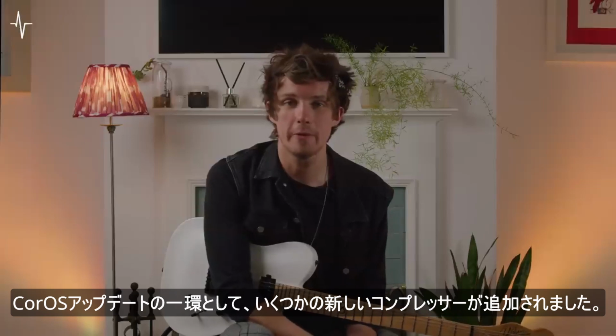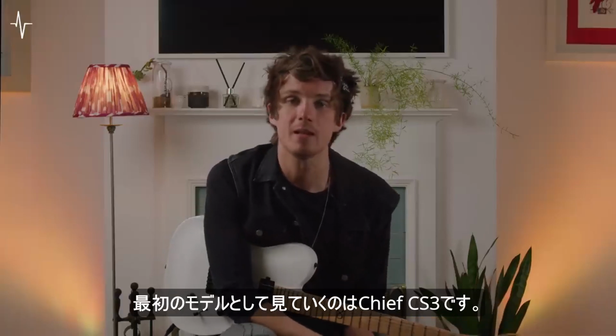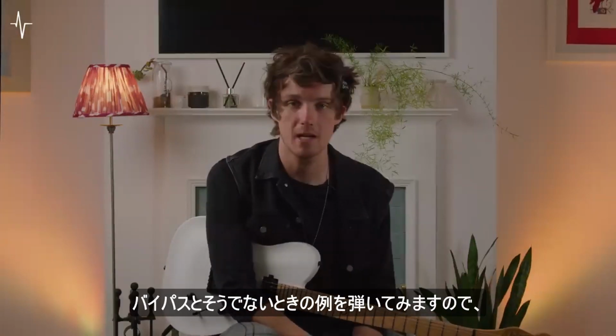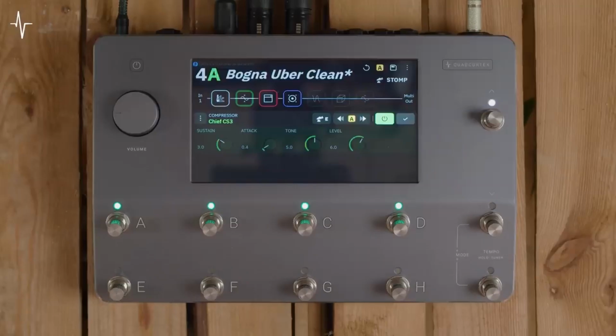As part of this new CorOS update, we've added some new compressors, and the first model we're going to have a look at is called the Chief CS3. Now for this, I'm going to do some playing examples with it bypassed and engaged so you can hear how it sounds.